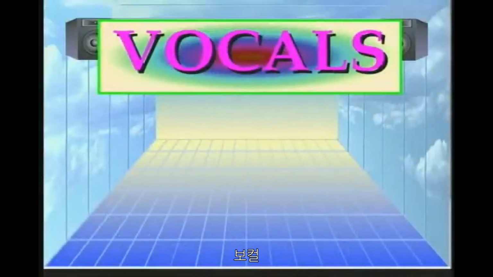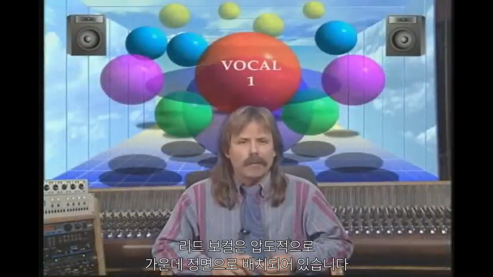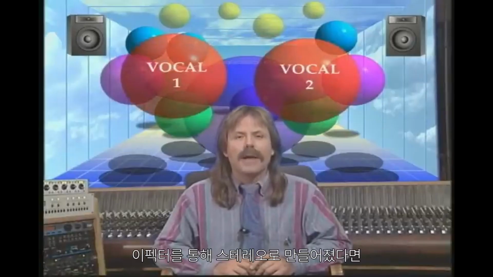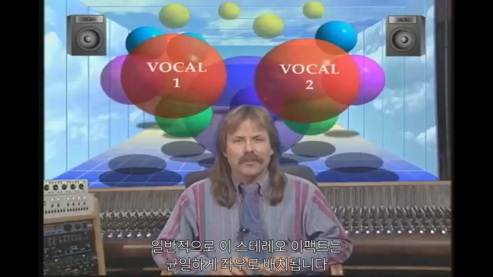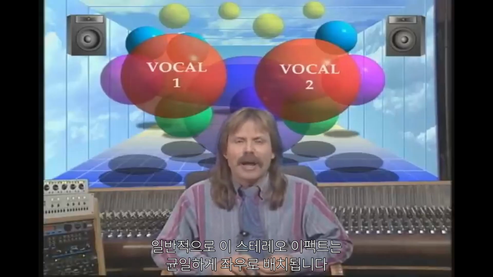Lead vocals are overwhelmingly placed smack dab in the middle. If they are recorded in stereo, doubled, sung twice, or made into stereo with an effect, the stereo effect is normally spread evenly left to right.